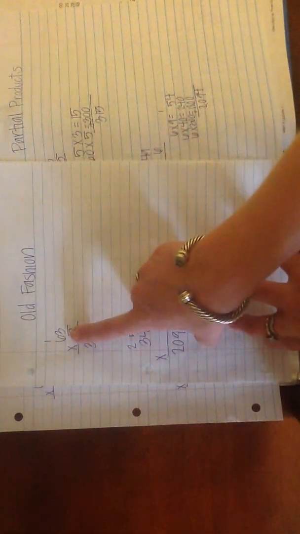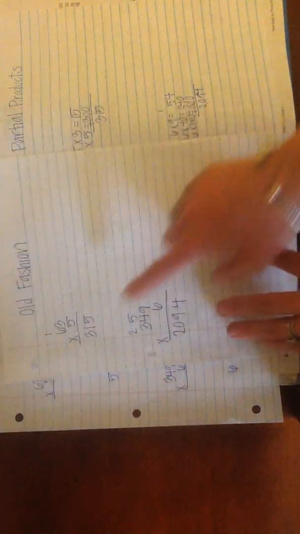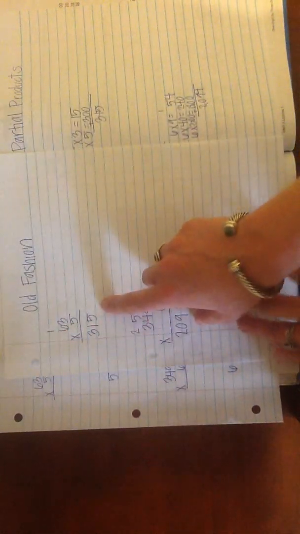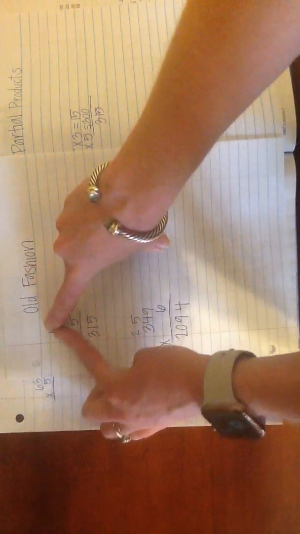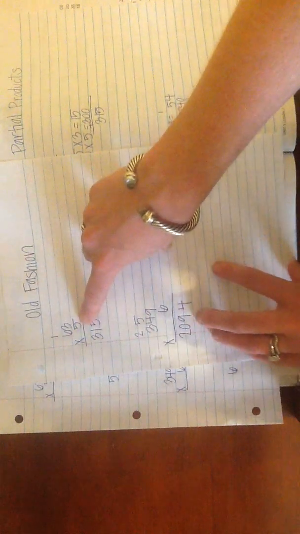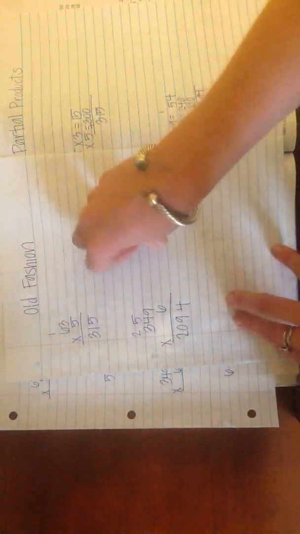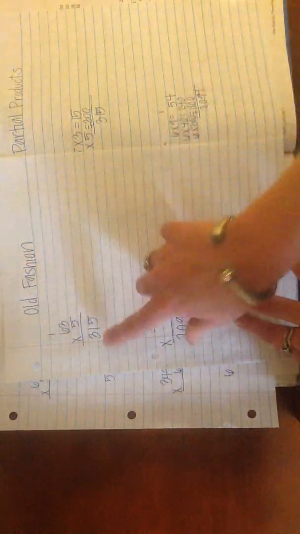Now the last method, and the famous method that we all love, is the old-fashioned method. As you can see, I did 63 times 5, just like I did here, and I got 315. I said 5 times 3 is 15, so I put my 5 and carried my 1. Then 5 times 6 is 30, plus 1 is 31.